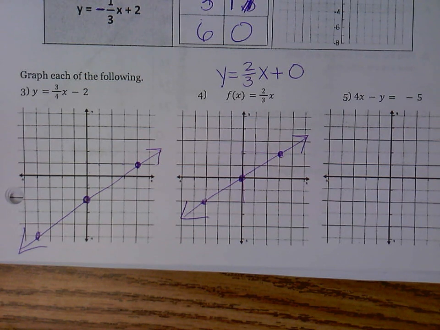Where is it? Right, so if this is a 4x, how can I bring a 4x to the other side? Subtract 4x from both sides, plus negative 5.